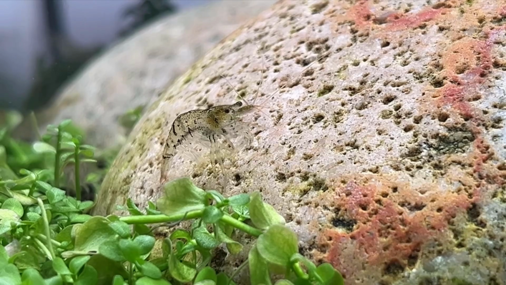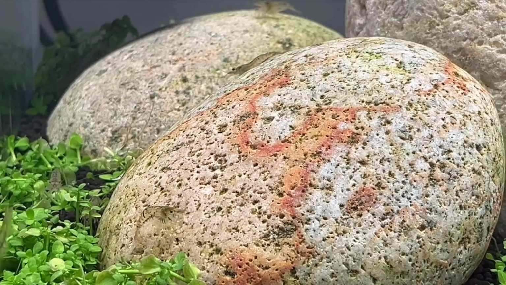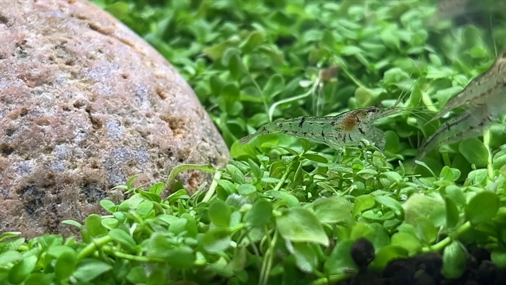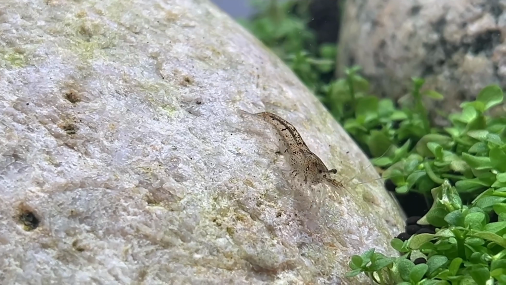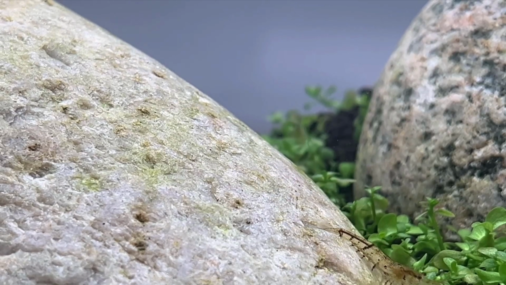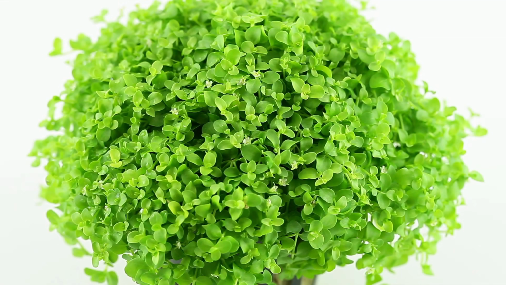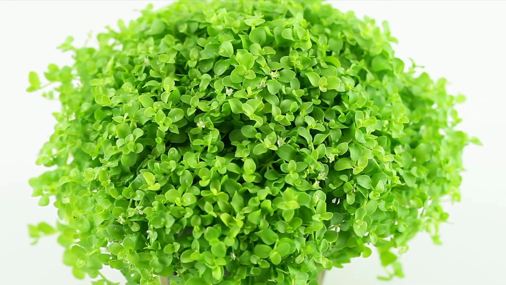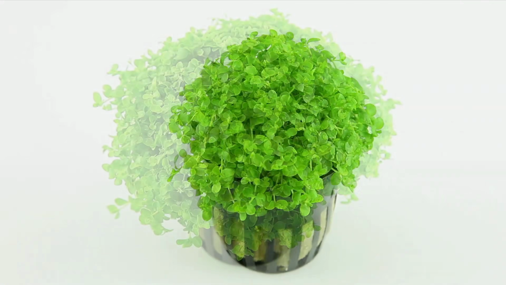Now let's talk about lighting, because this is where a lot of people either succeed or struggle with Monte Carlo. Monte Carlo can technically survive in low light, but if your goal is to grow a thick carpet, low light usually isn't enough. What happens in low light is that the plant will grow more vertically instead of spreading across the substrate. The stems stretch upward trying to reach the light, and instead of a carpet, you end up with a loose, tangled growth.